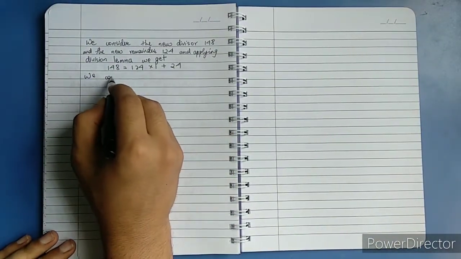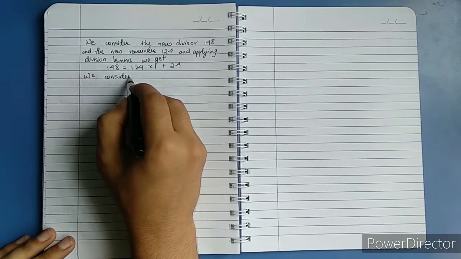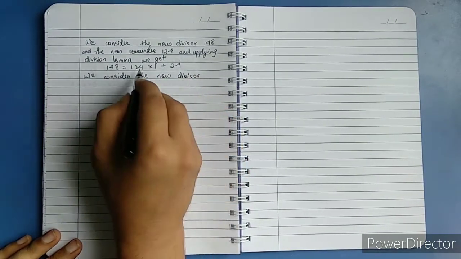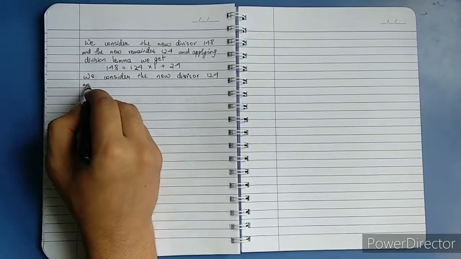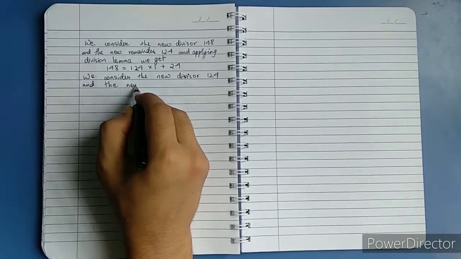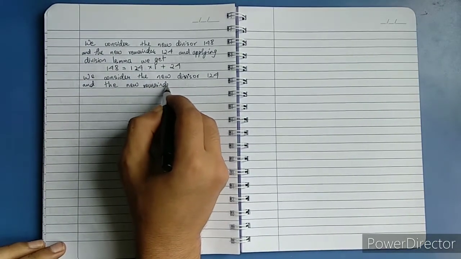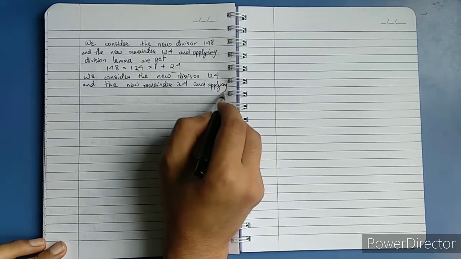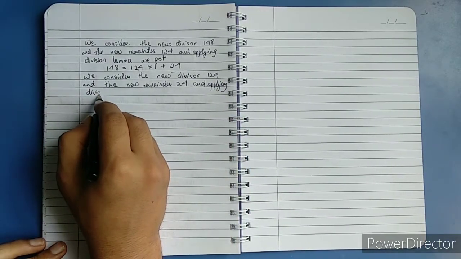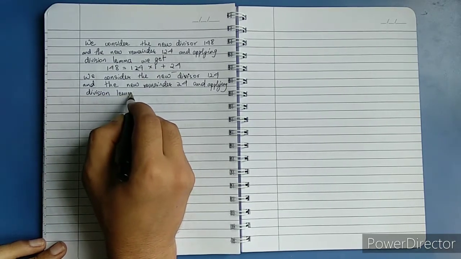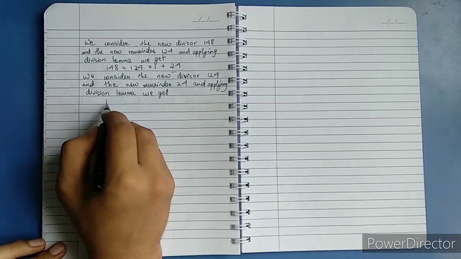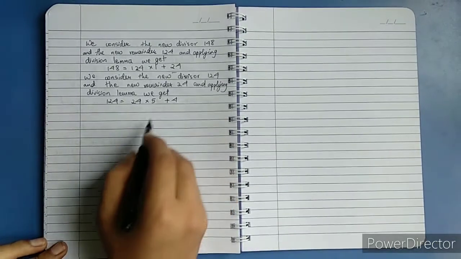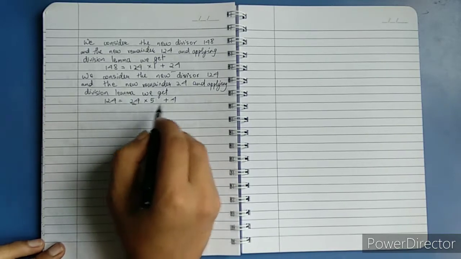Again the same process we consider. We'll continue this process till the remainder becomes 0. So we consider the new divisor, that is 124, and the new remainder, that is 24, and apply division lemma. We get 124 equals 24 into 5, which is 120, plus 4 is 124. Again the remainder is not 0, so we'll again consider this divisor and this remainder.